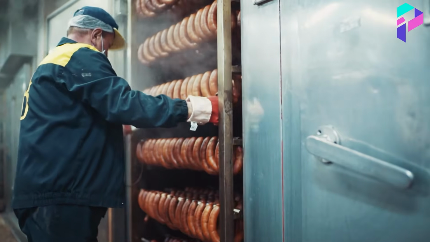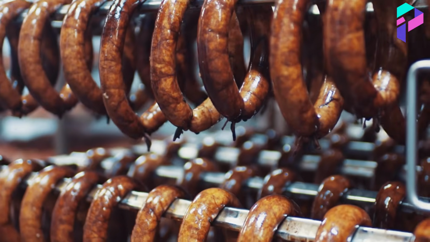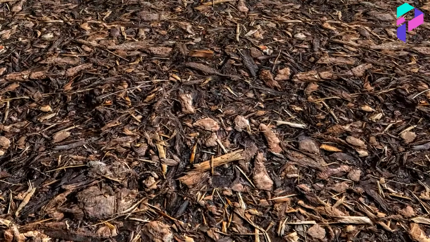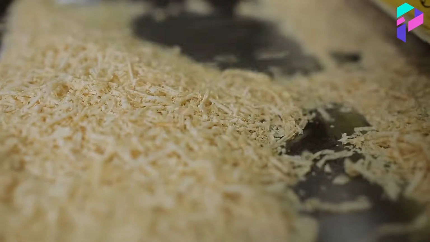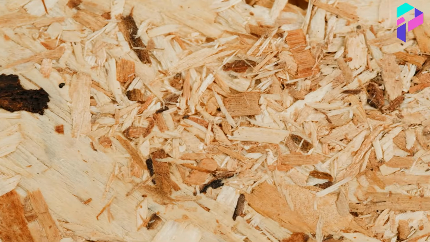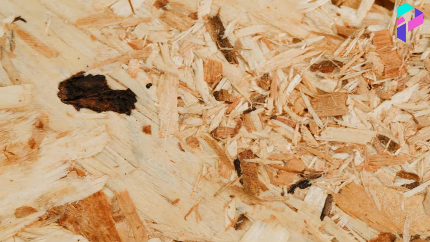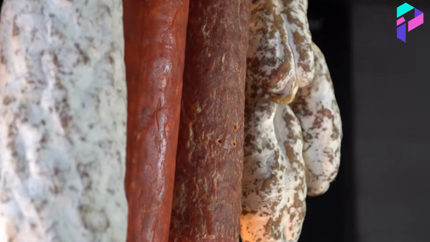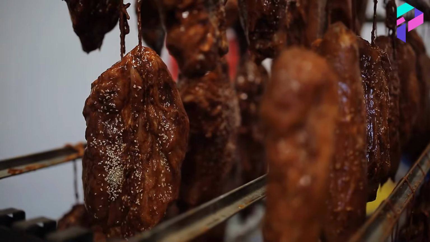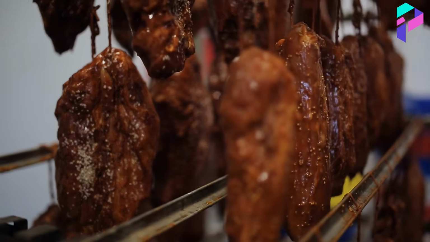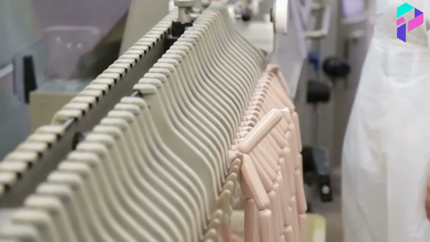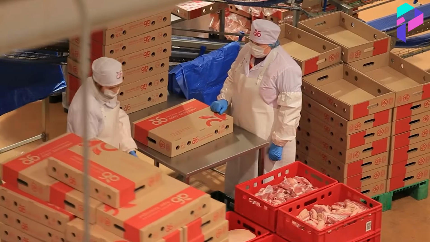The sausages are placed in a smoking cabinet, where they are treated with smoke. Various types of wood chips are used for this, including fruit or herbal species of trees, which give the sausages a special aroma and taste. After thermal processing, the sausages are cooled, which is necessary to extend their shelf life. Then the sausages are packed in plastic wrap or paper bags and sent to the warehouse for storage and further sale.